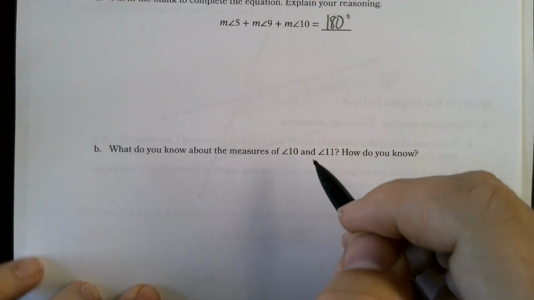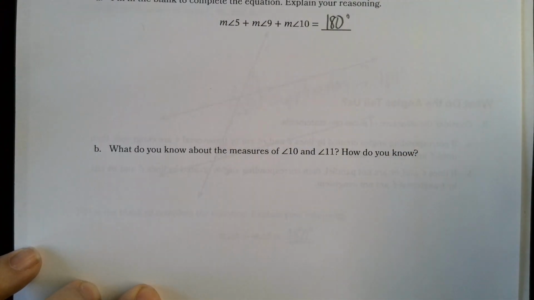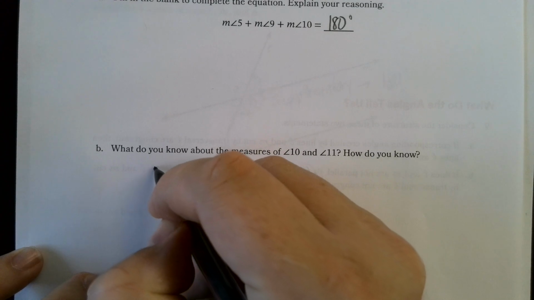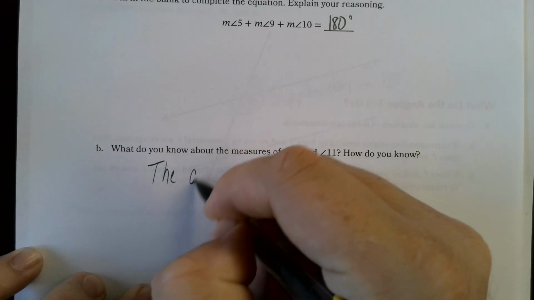So what do we know about the measures of angle 10 and 11? Well, we just said they're alternate interior angles, so that means the angle measures are congruent.